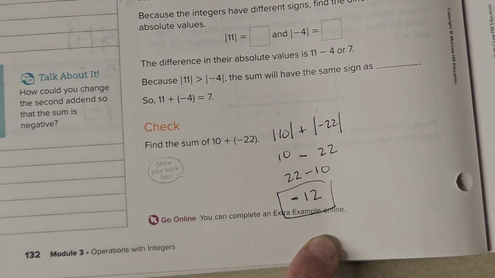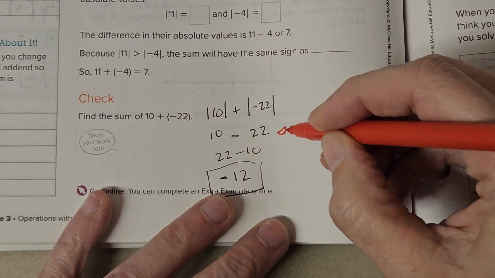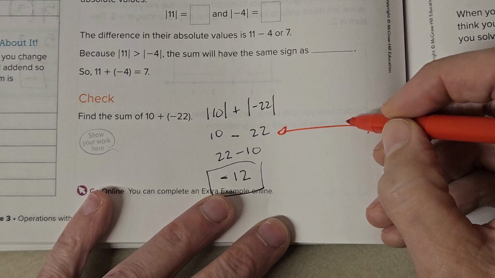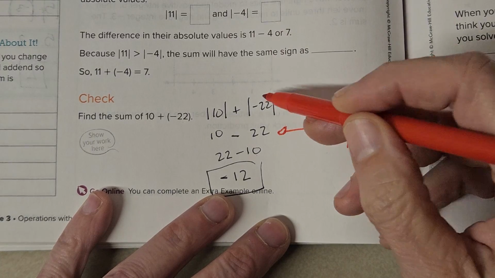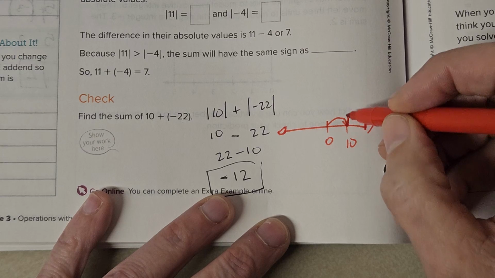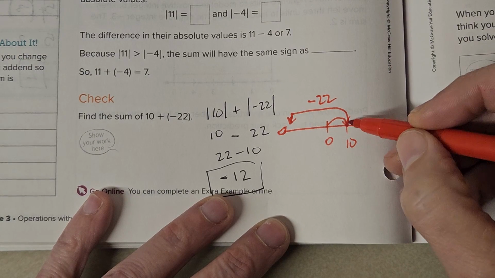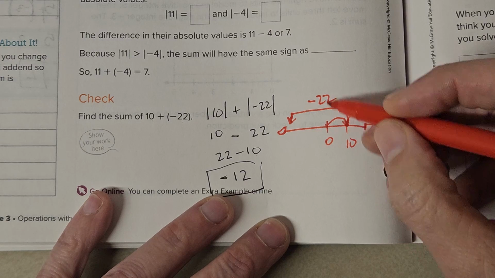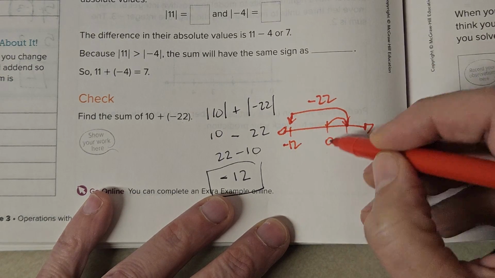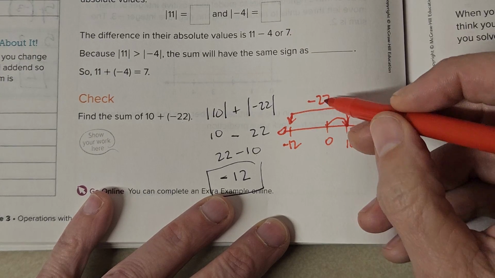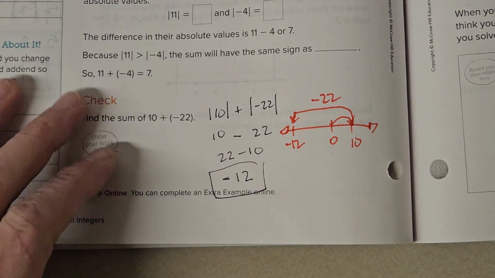So what did I mean when I said I would just do it right here? Here's what I mean. If you put these on a number line, and you started out at 0, and then we moved to positive 10, and then we're going to subtract 22. We're going this way, 22. Well, to get from 10 to 0 is 10. So 22 minus 10 is 12. Means I'd have to go 12 more past 0 to move in total 22. That's what I mean by that.